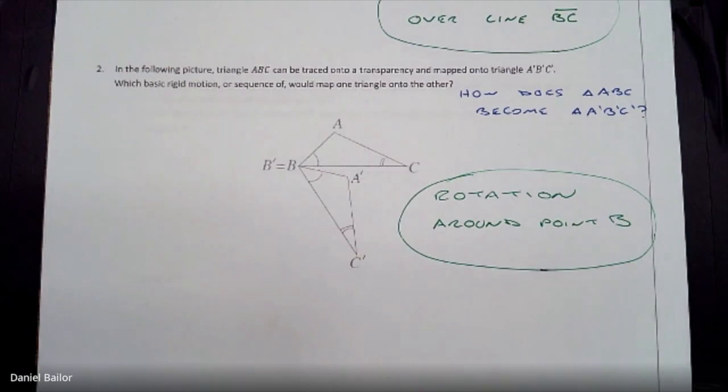Take a minute, pause the video, check your answers for 1 and 2. Make sure you understand how I did number 1 and 2 before we are ready to move on to page 106.